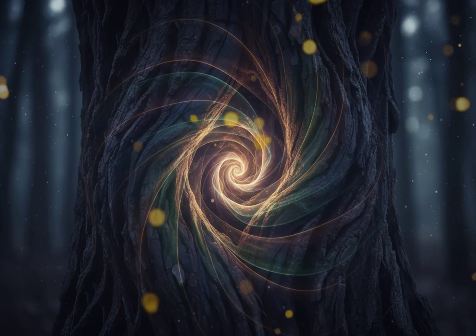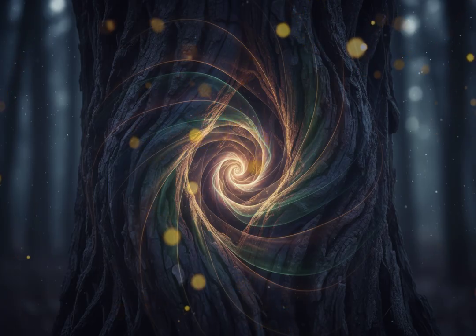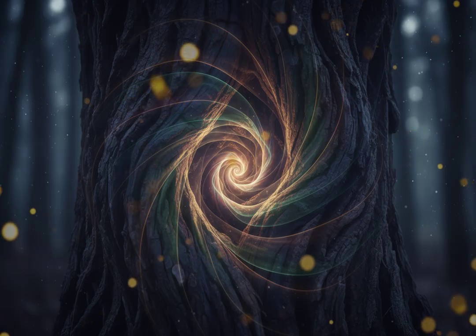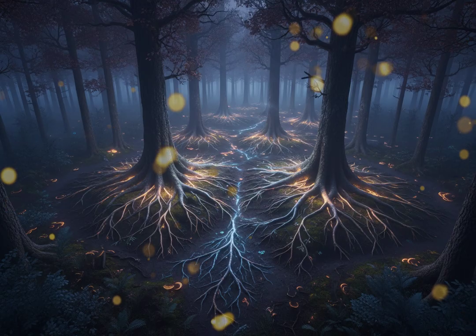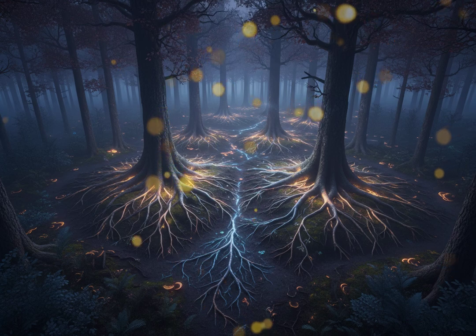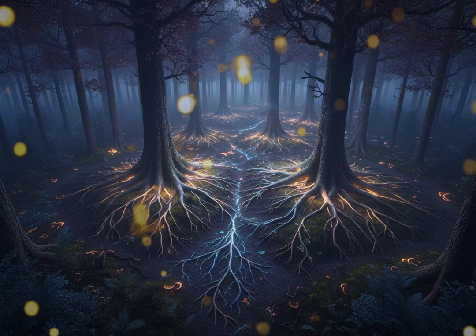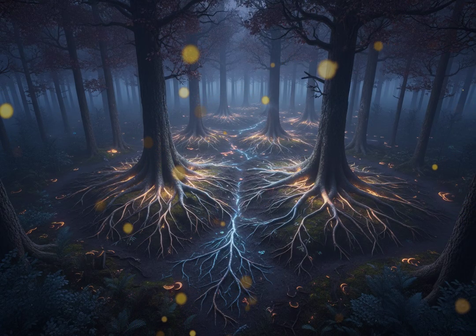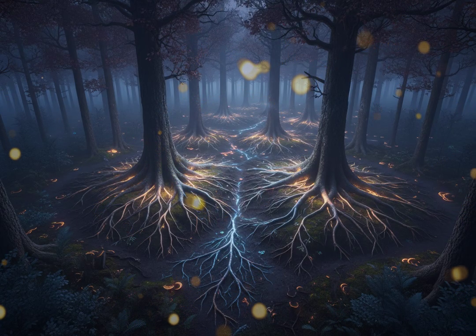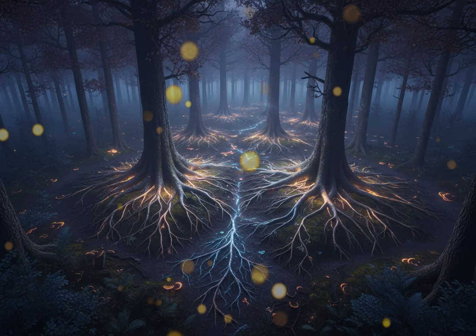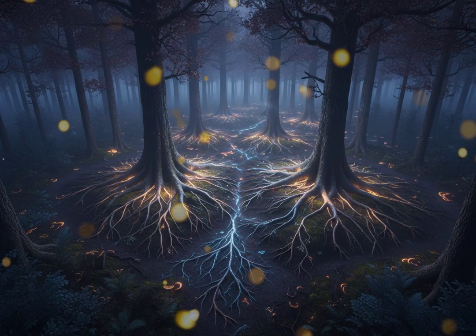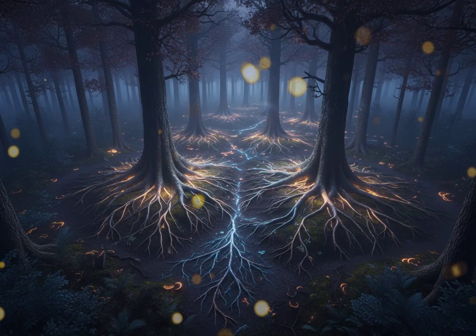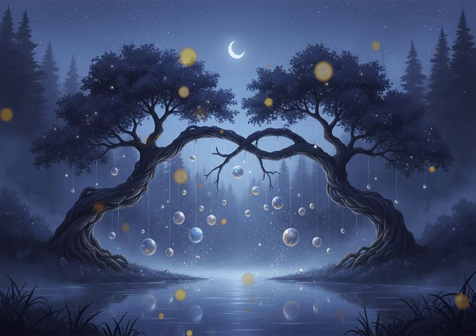Chapter 7. The impact of environmental factors on tree communication. Light, water, and soil conditions serve as the very foundation upon which trees build their communication networks. Each of these factors influences not only the growth of trees, but also how they interact with one another and their environment. Imagine, if you will, the gentle rays of sunlight filtering through the canopy, casting a mosaic of light and shadow on the forest floor.